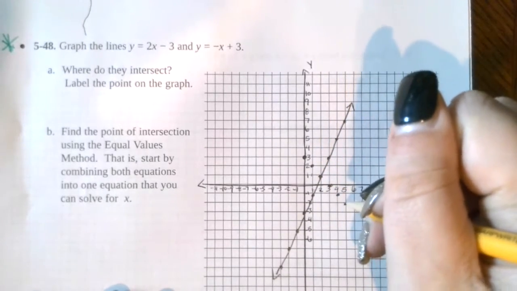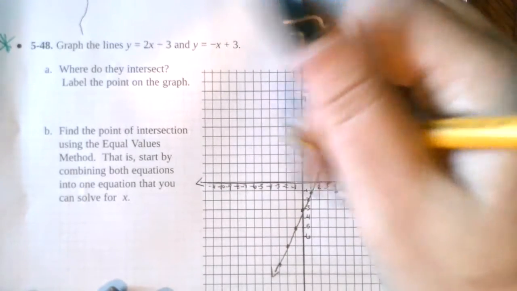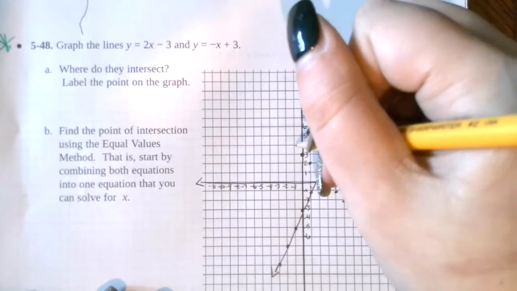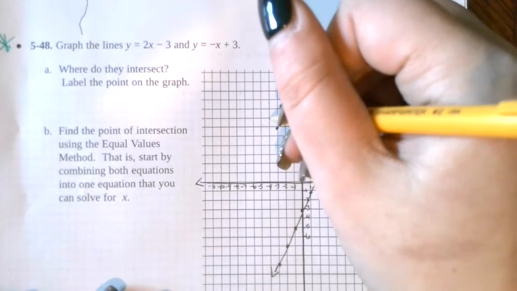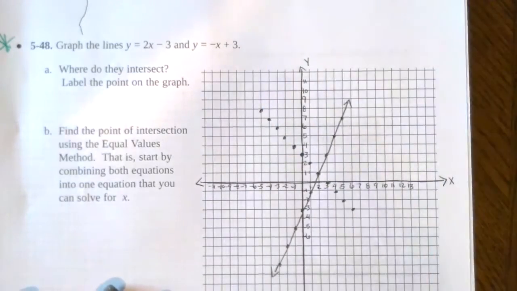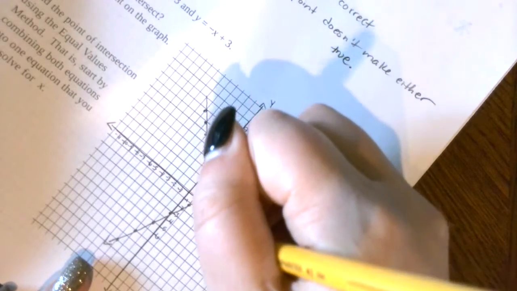We can just kind of continue it for a few points like that. I can also grow my line in the other direction by going up 1 and then to the left 1. Just get a couple points on here. Okay, that's pretty good. And we can go and connect them just like that.